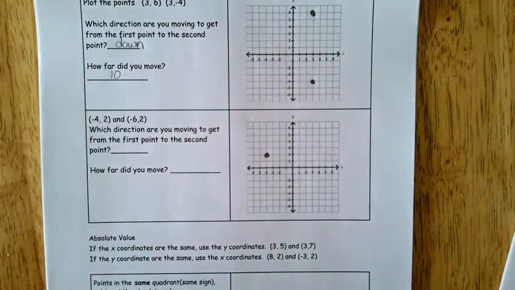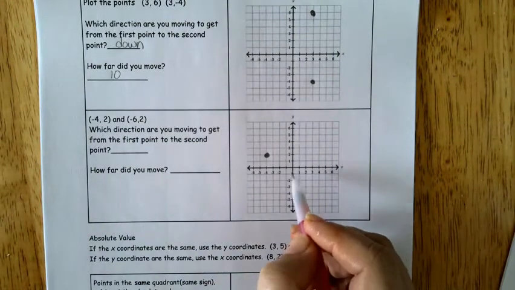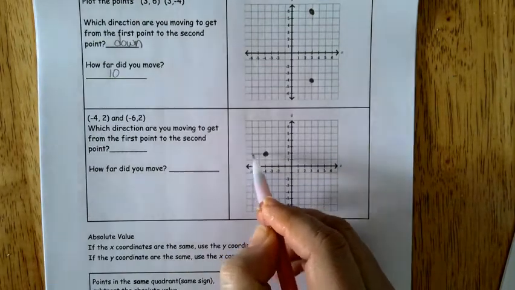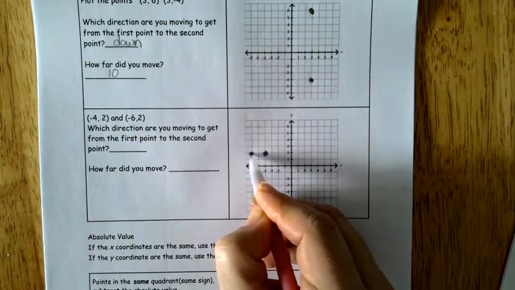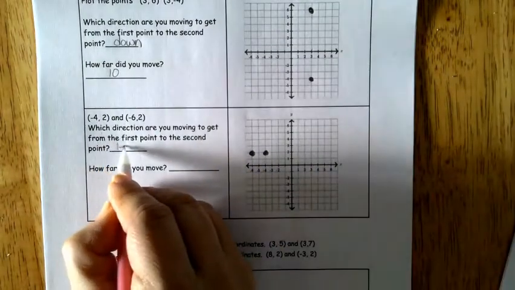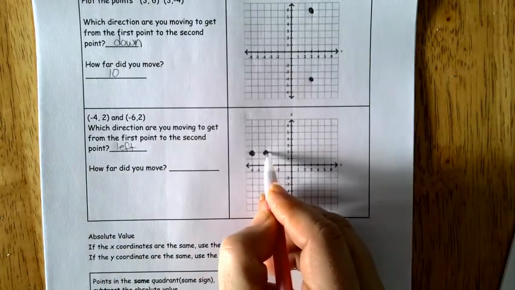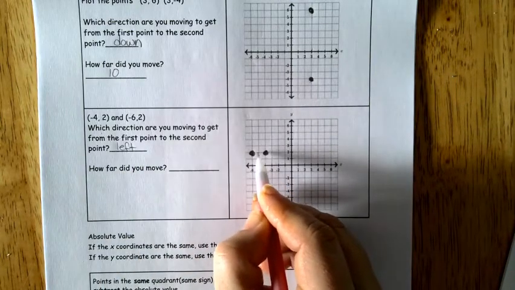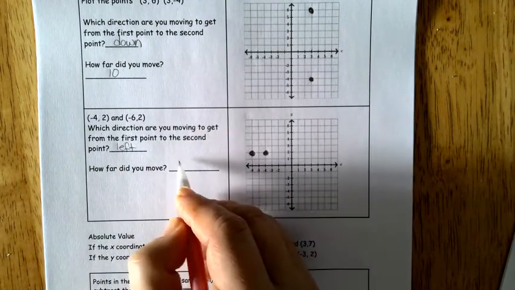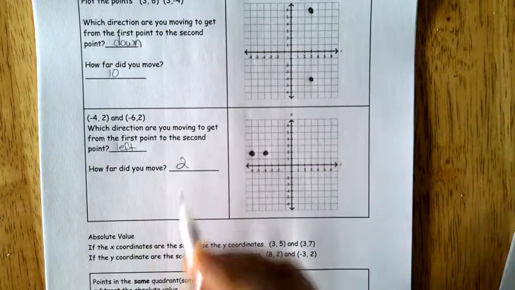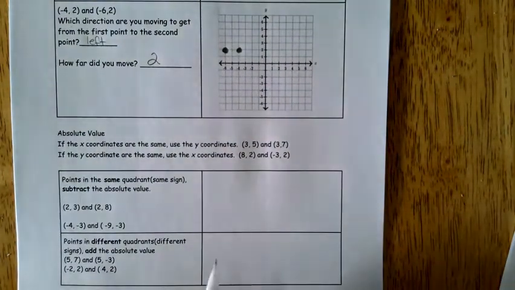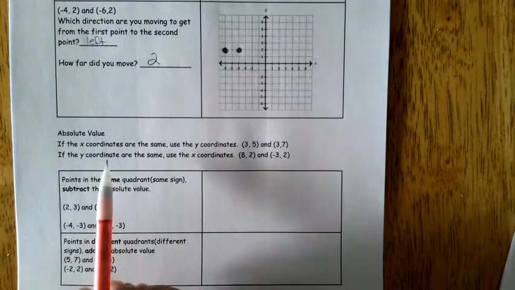Now we'll do the second point, which is negative 6, 2. So I start at my origin, I go negative 6, and I go positive 2. 1, 2, and there is my point. From my first point to my second point, I move to the left. I'm going to start here, 1, 2. They are 2 apart.